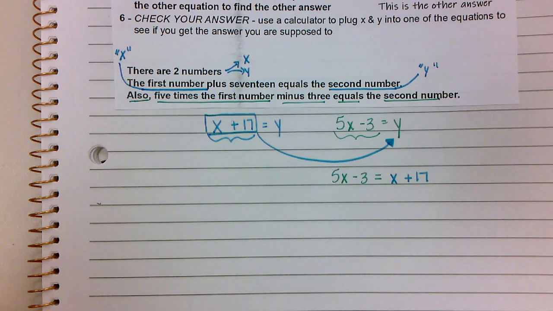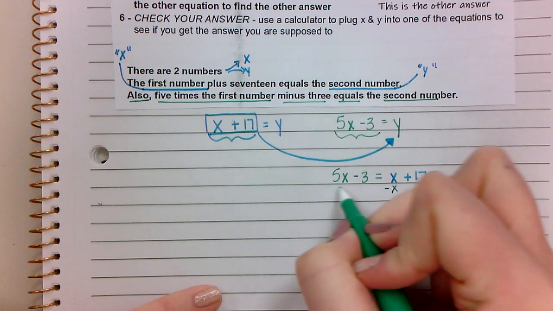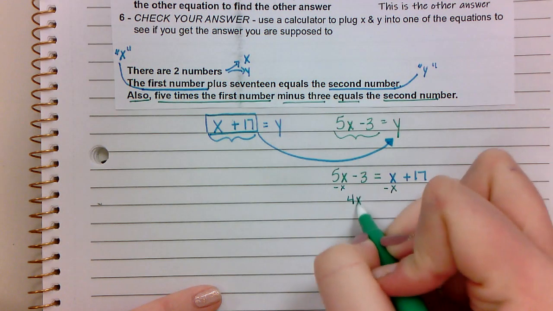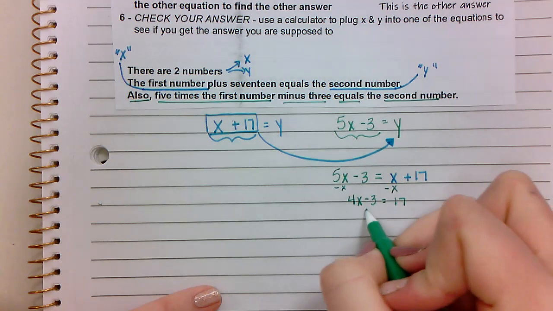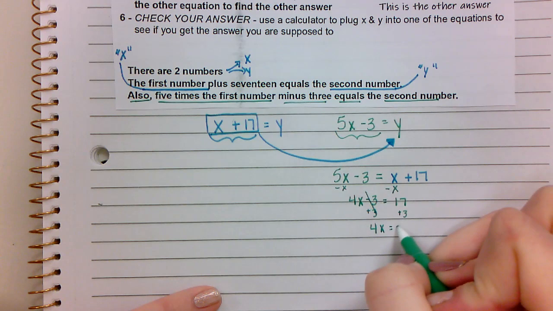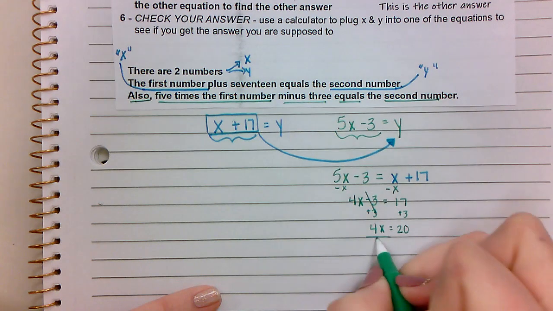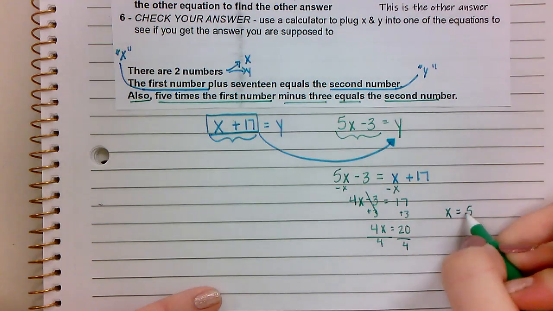So we're going to solve this. We're going to say, okay, let's combine our x's. Let's move this x over here. And now we have 4x minus 3 equals 17. And then let's add 3 to both sides. Now we have 4x equals 20. Divide that 4 away. We have x equals 5.